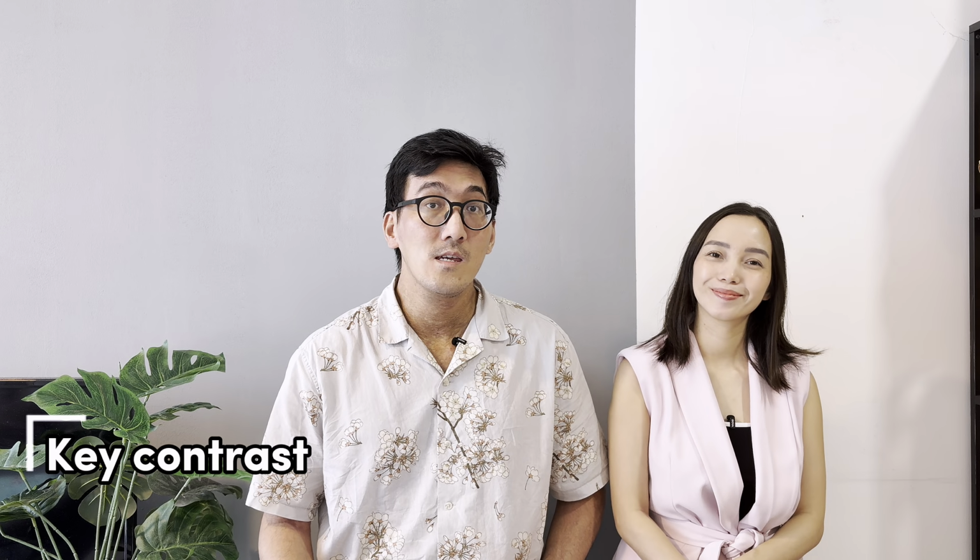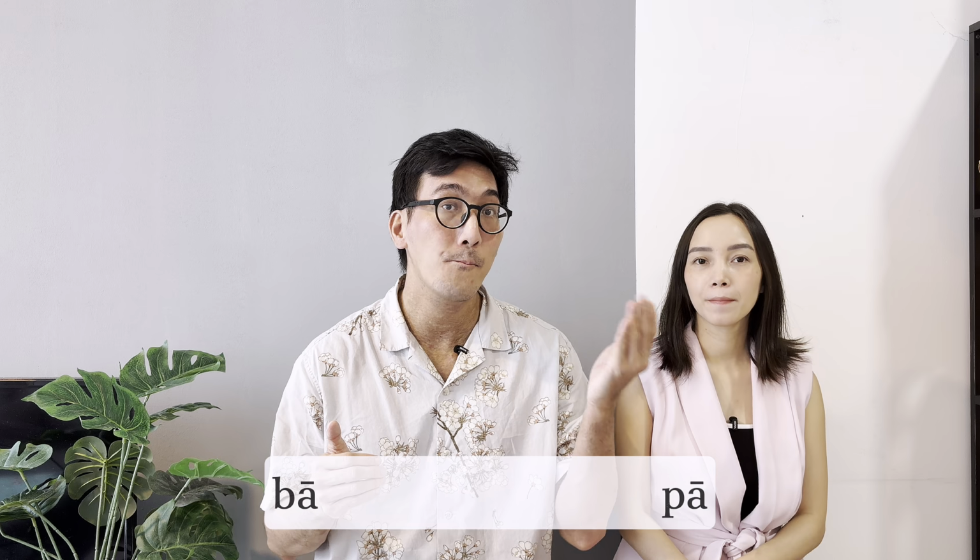Okay, very good. Now, there's a key contrast, which is the aspirated tone versus the non-aspirated tones. For example, the words b and p. For example, b a ba, p a pa.